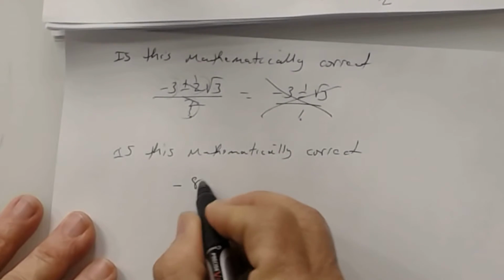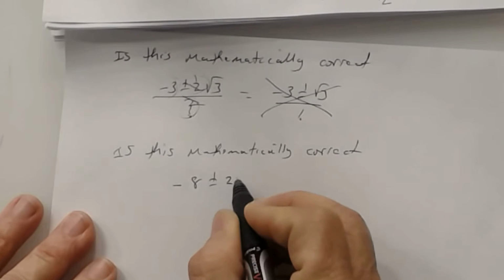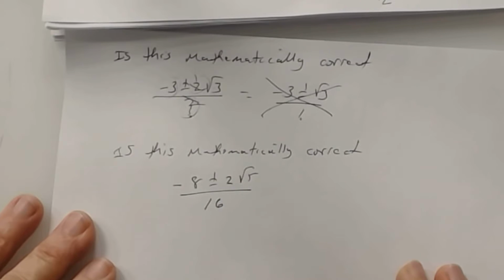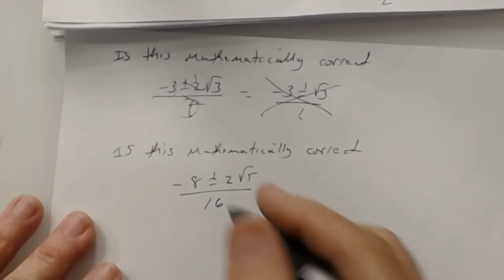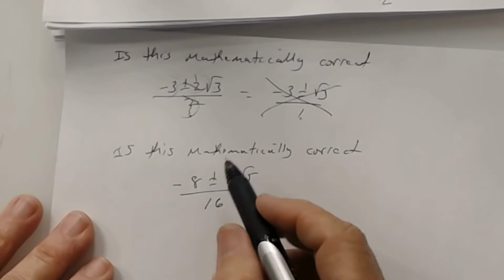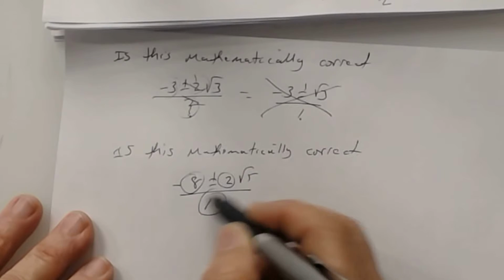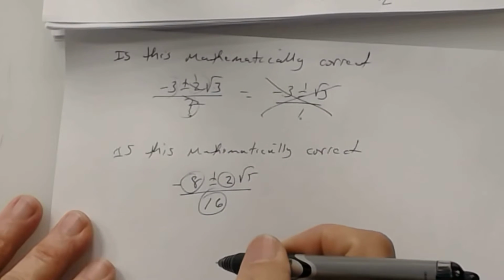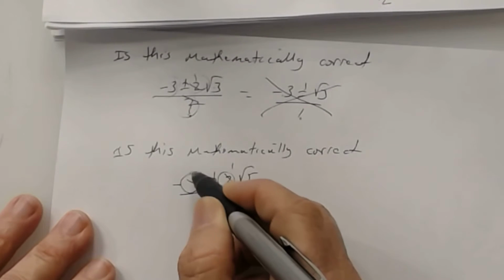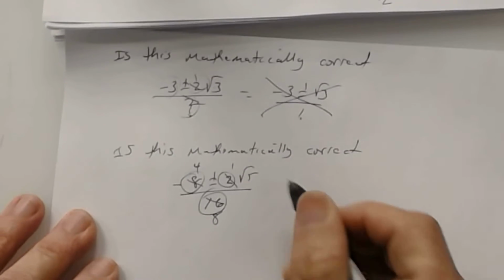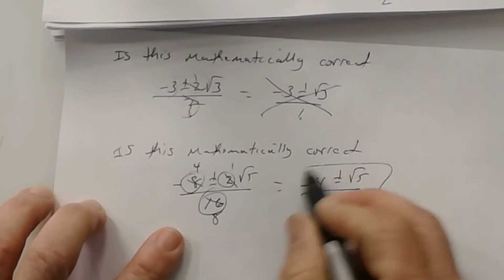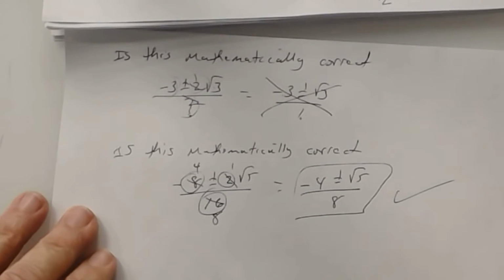Let's say we had negative 8 plus or minus 2 square root of 5 over, let's say, 16. Before you can say yes, I didn't do anything yet. You can do it because all these numbers are divisible by what? 2. So 2 to 2 is 1, 2 to 16 is 8, 2 to 4 is 2 to 8 is 4. So this will be negative 4 plus or minus square root of 5 all over 8. So that is correct. Okay? So know the difference between these two.